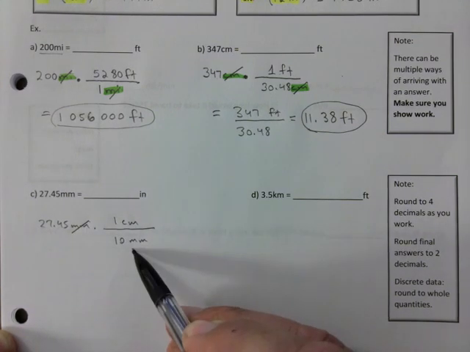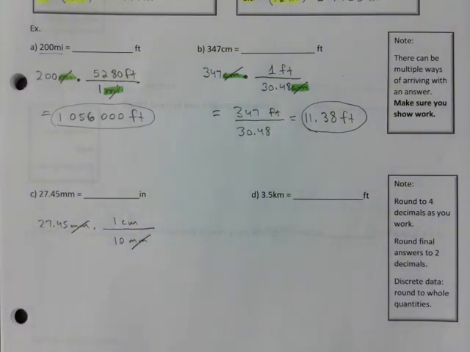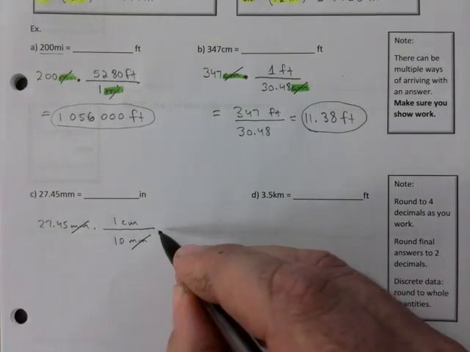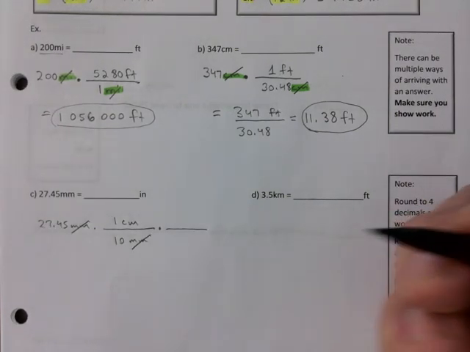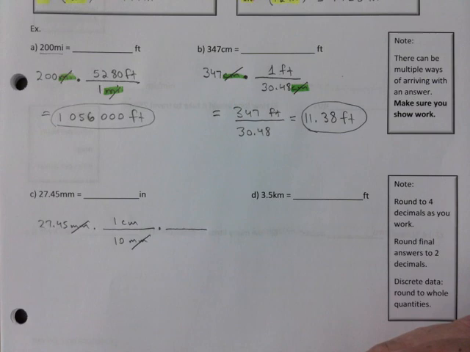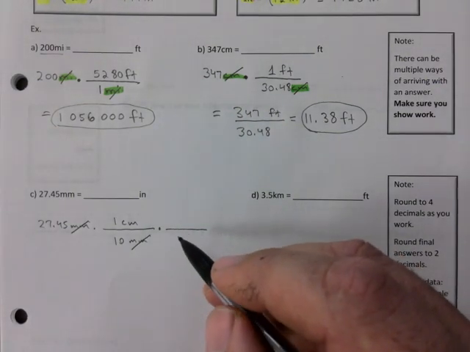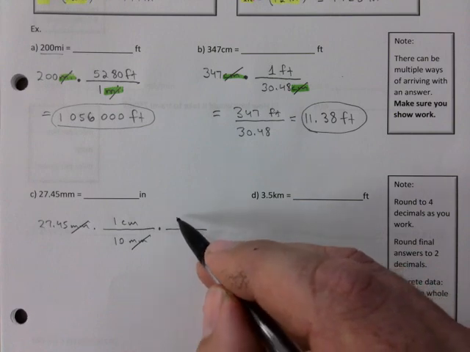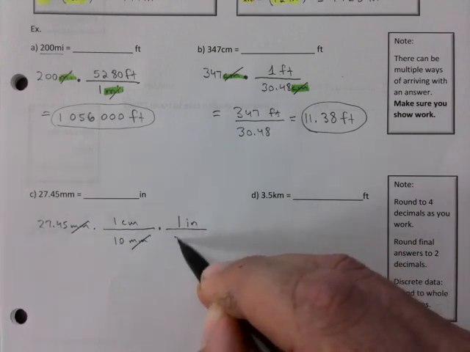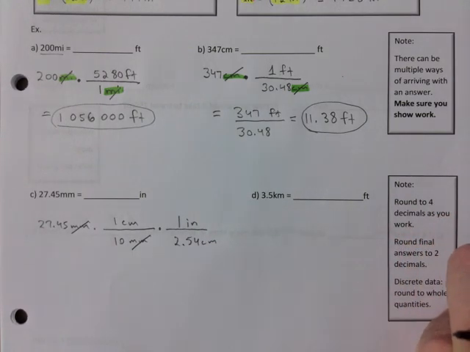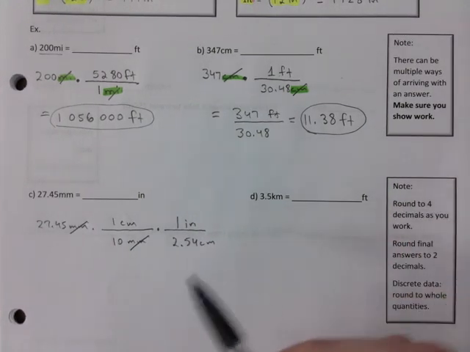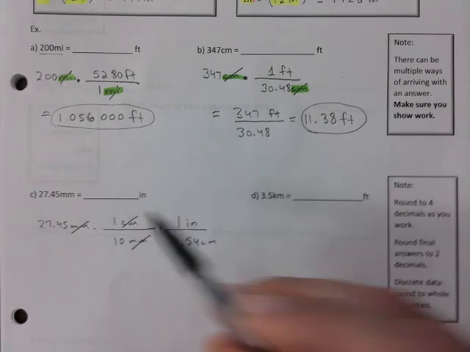That would effectively cancel out the millimeters, but you're left with centimeters, right? You still need to do one more step. Which one could you use there? Look up on your charts there, right? And I see that 1 inch has 2.54 centimeters. You see that one? At least I'm pretty sure I gave you that. So that allows you to cancel out the centimeters here.